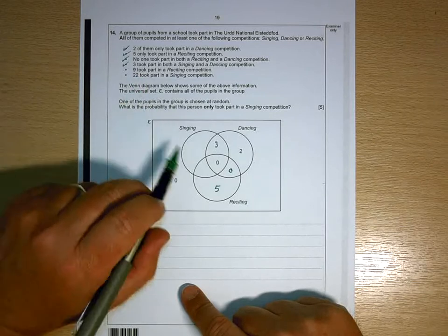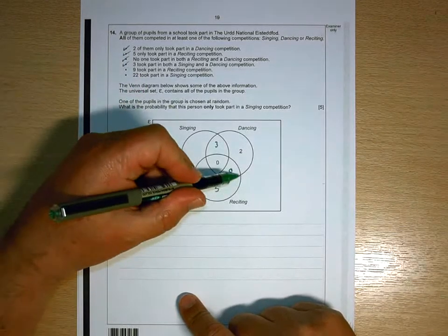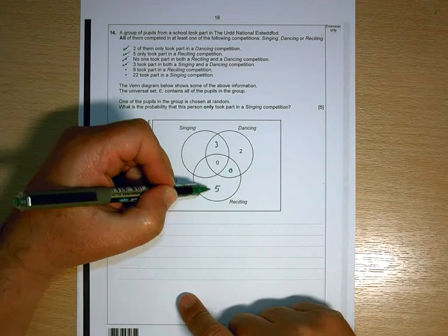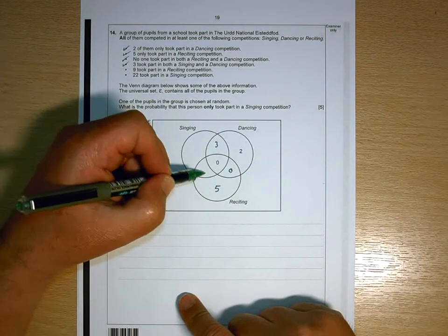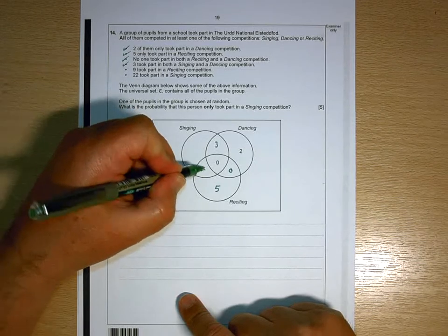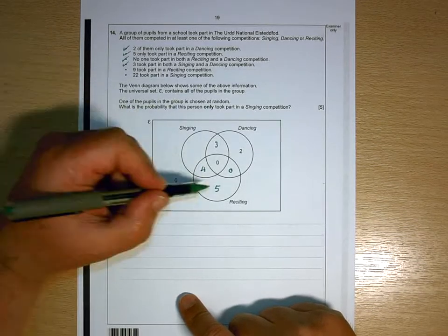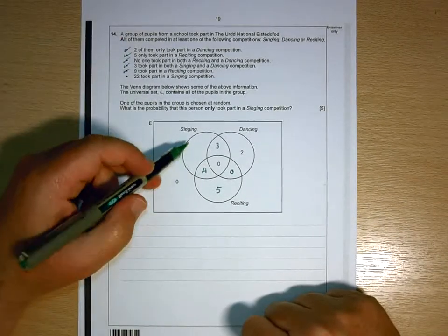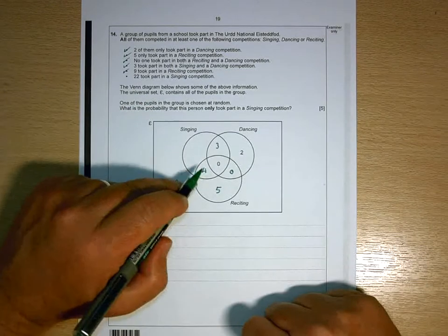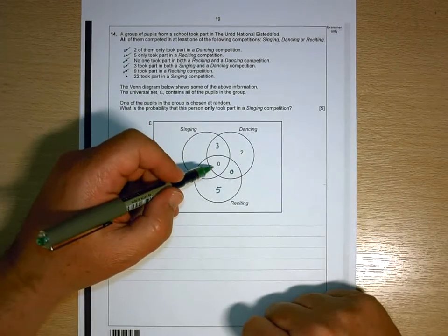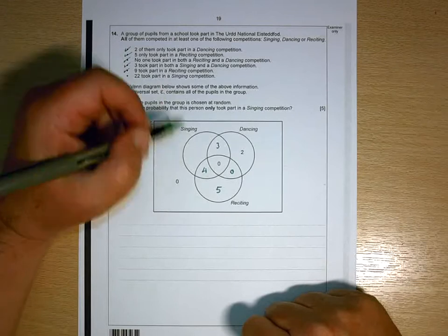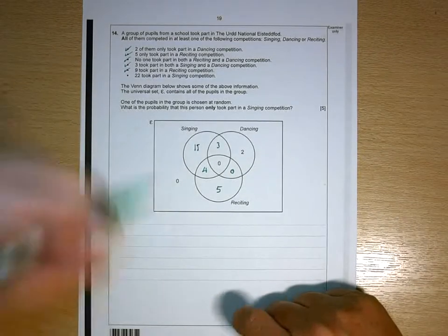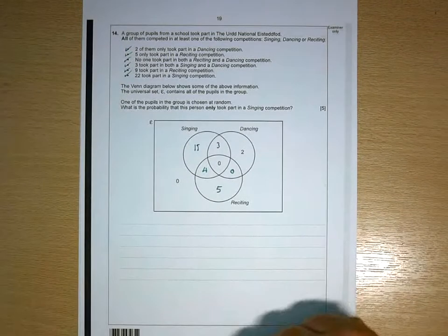9 took part in reciting. So if I know that all of that circle has to represent 9, I've already got 5 in. There's only one part of that circle left, which means that has to be a 4, so that the whole circle adds up to 9. And 22 took part in singing, and I've already got 7 appearing, so that means that 7 from 22 is 15 will fit in that circle, or that part of the singing circle.